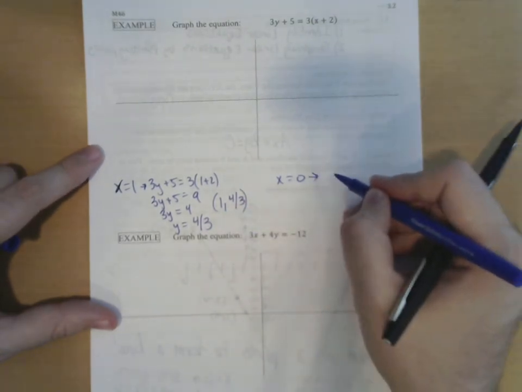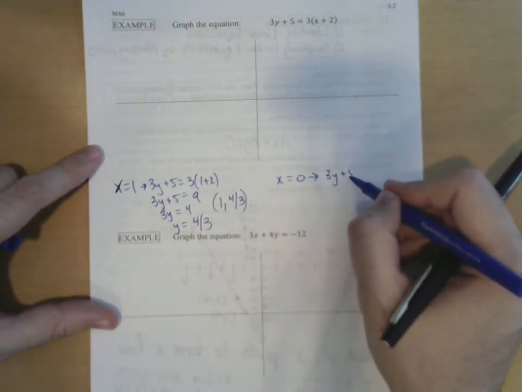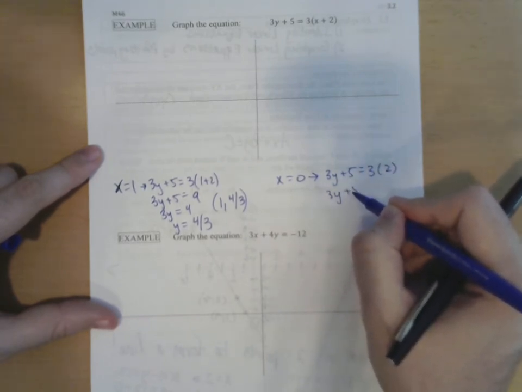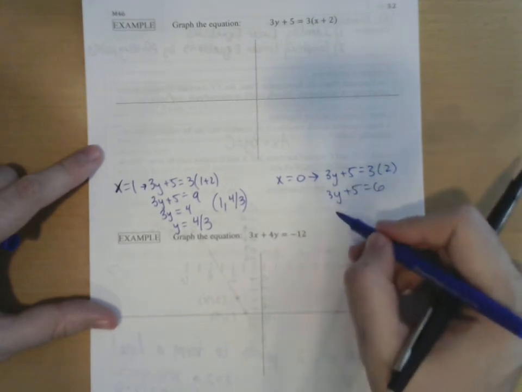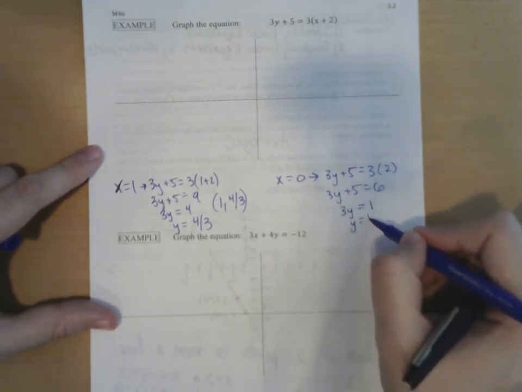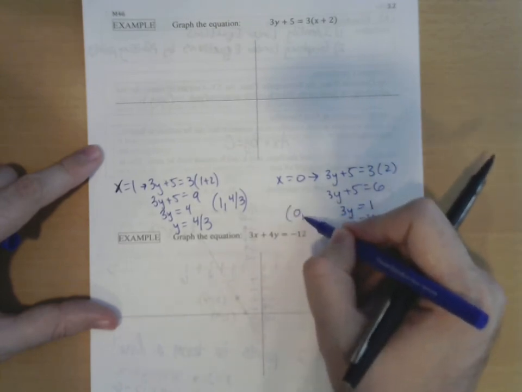So our point is 1 comma 4/3. And plugging in 0 for x, we have 3y plus 5 equals 3 times 2, or 3y plus 5 equals 6. Subtracting 5 from both sides, we have 3y equals 1, y equals 1/3. So our point here is 0 comma 1/3.